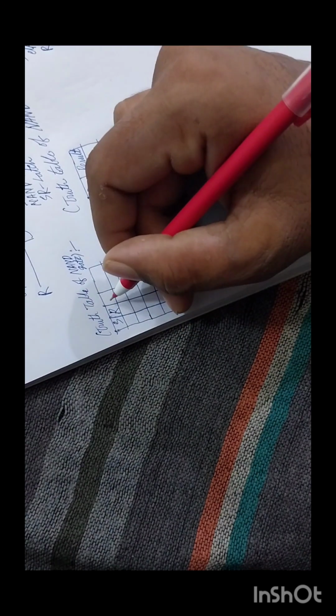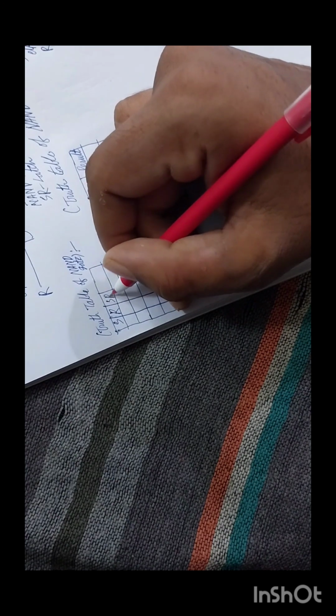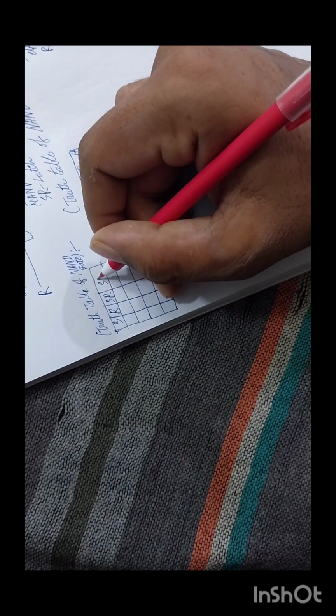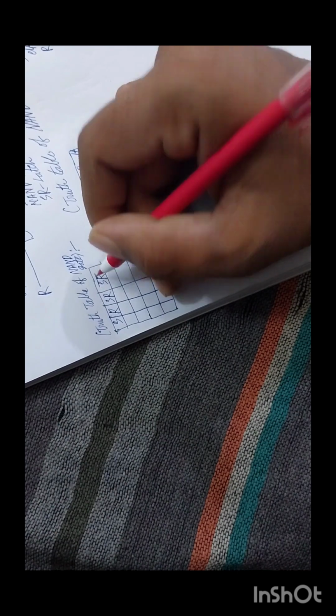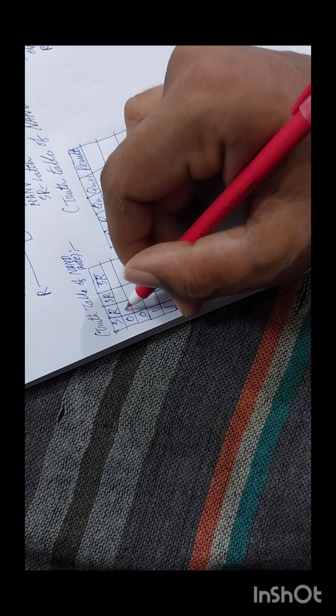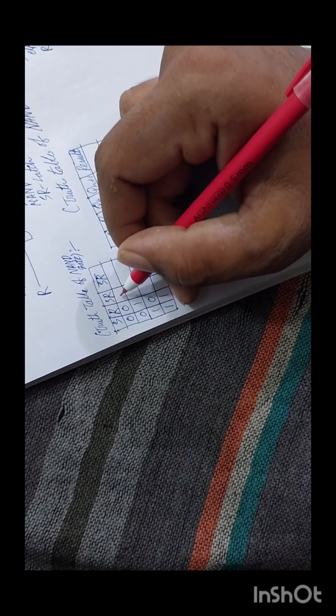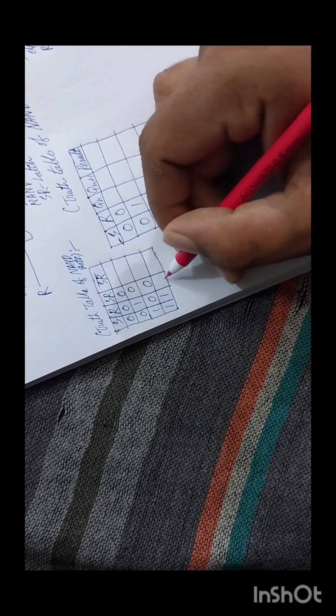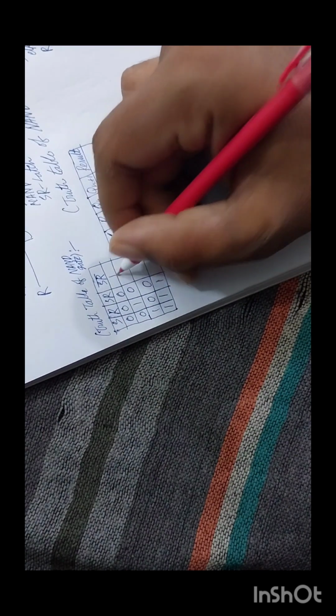S R, S and R, S and R whole bar. So 0 0, 1 1, 0 1, 0 1, 0 0 0 1, 1 1 1 0. So we have drawn the truth table of NAND gate. Now let's implement the two things in the circuit of NAND based SR flip flop.